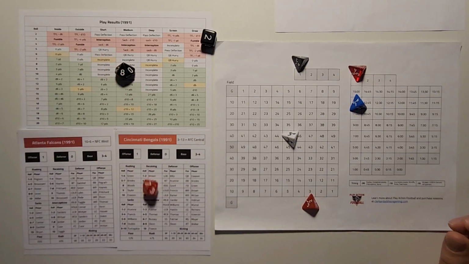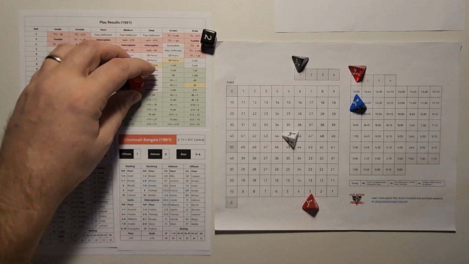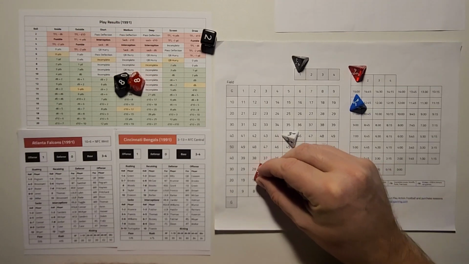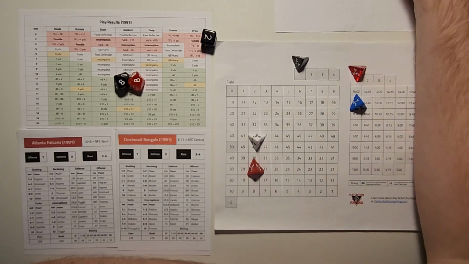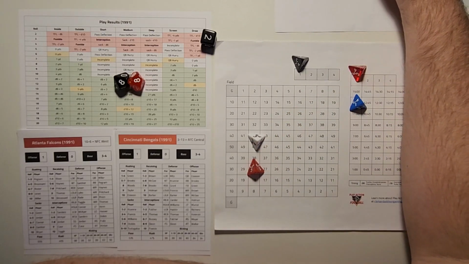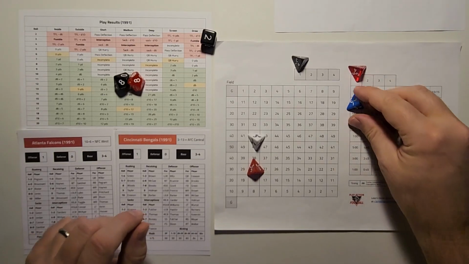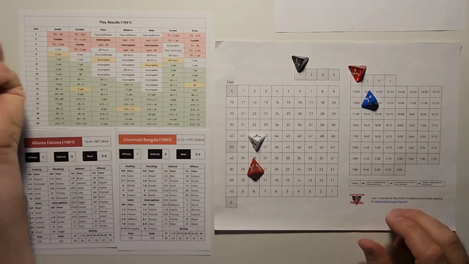27 plus 8 is 35 on the return, plus 3 is out to the 38. So excellent return there for the Bengals, 35 yards on the return. That's going to set up first down and 10, and they'll start at their own 38.